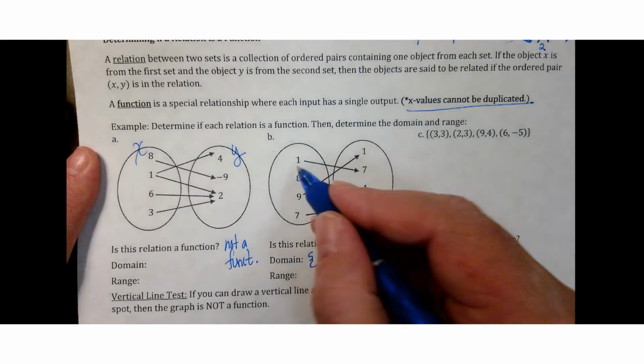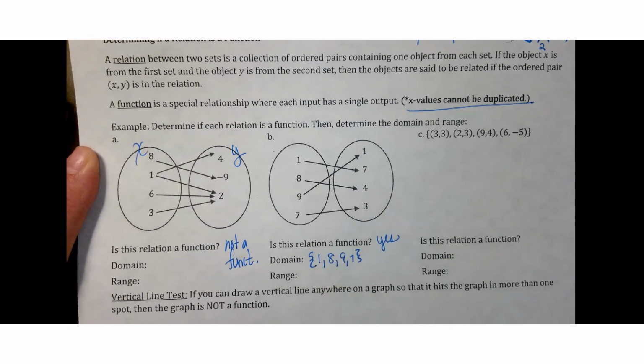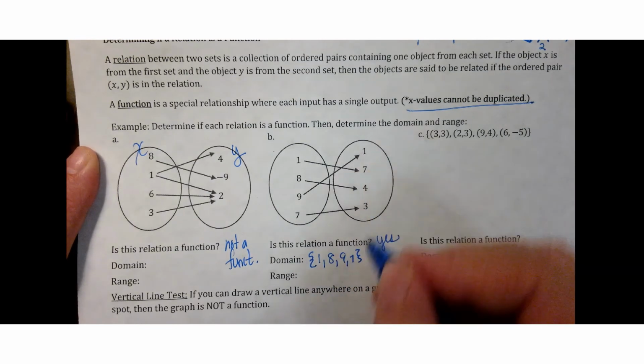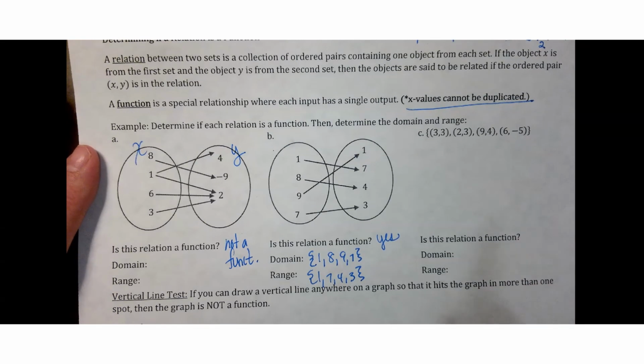And we're going to have 1, 8, 9, and 7. And the range is going to be 1, 7, 4, and 3. And you're not going to repeat things in the same set. And we'll see what that looks like over here on this one. Okay? Now I do want to make a quick point.